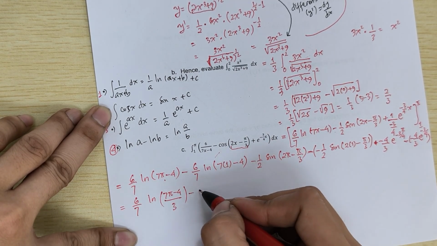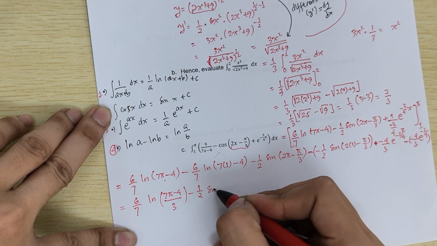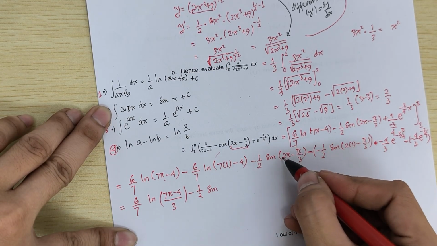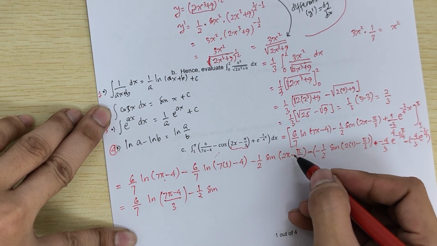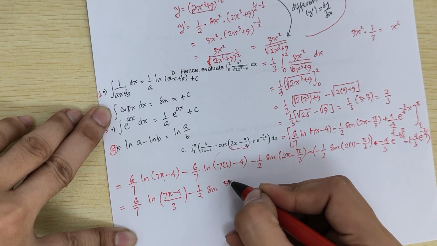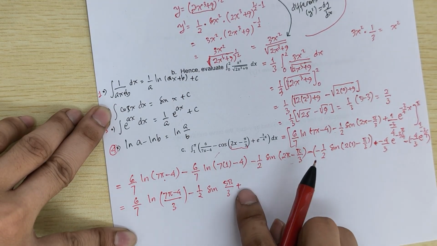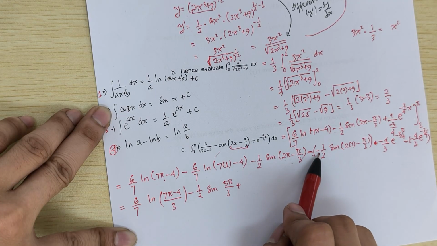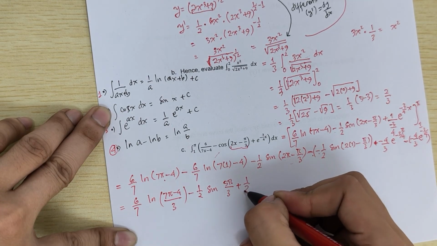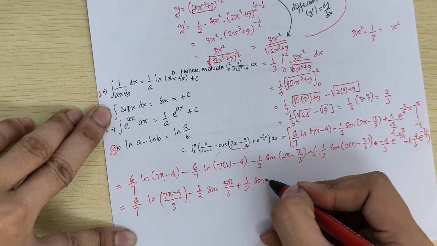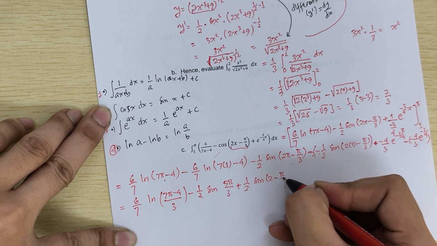And then this one minus a half sin. We simplify these two terms, which makes 5 pi over 3 plus. Why is it plus? Because negative multiplied by negative gonna make positive. A half sin 2 minus pi over 3.